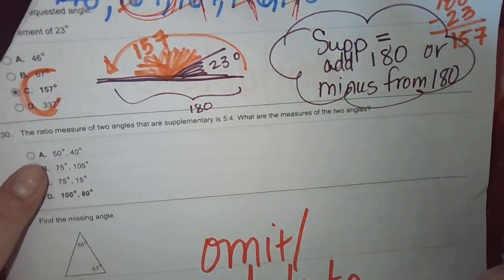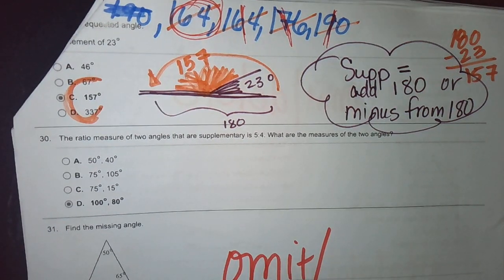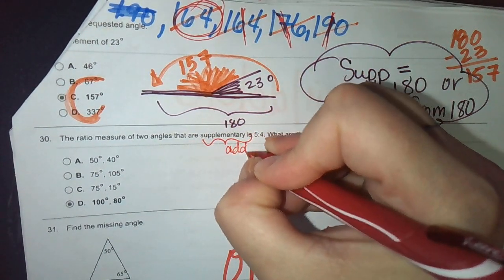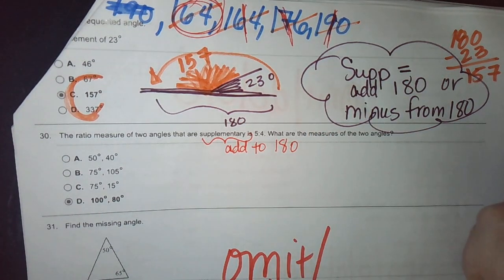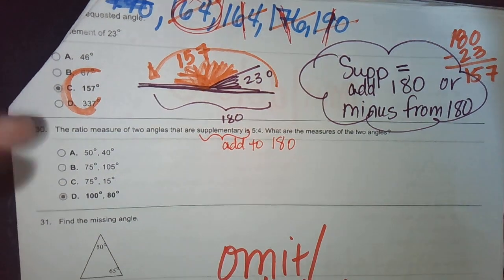Okay, let's look at number 30. Number 30 says the ratio measure of two angles that are supplementary, that means add to 180, is 5 to 4. What are the measures of the two angles? Well, there's a couple of different ways we could do this.